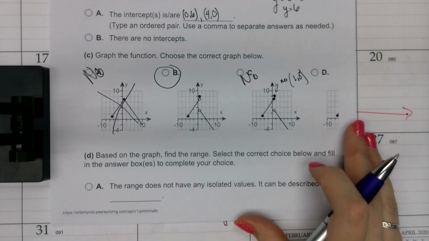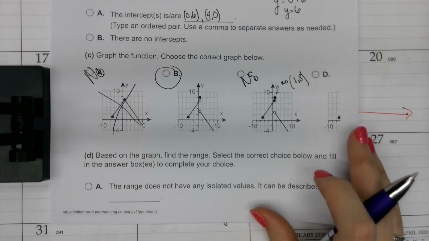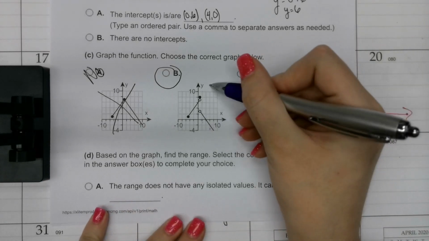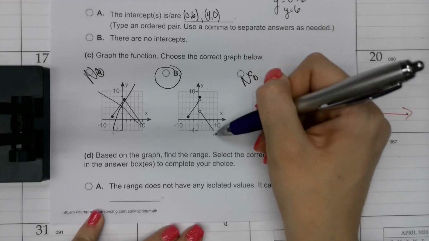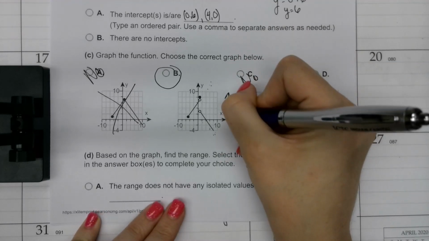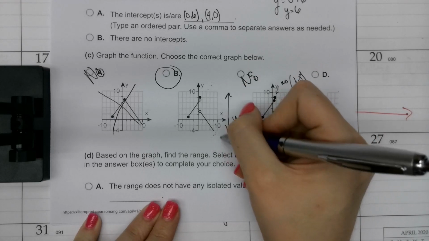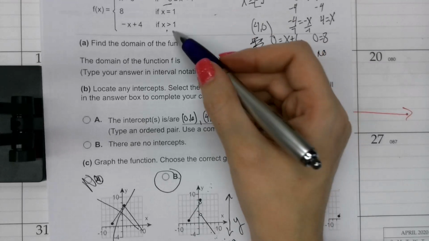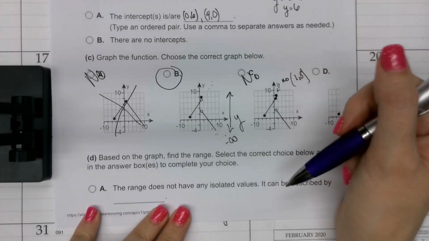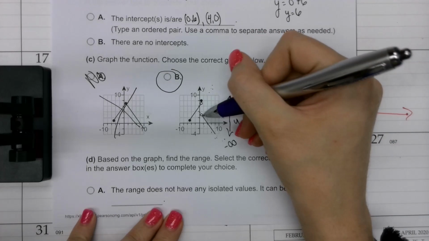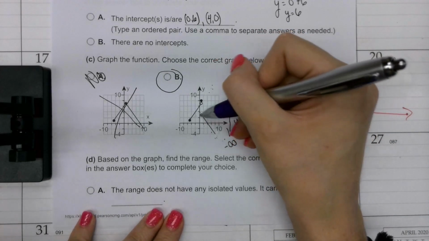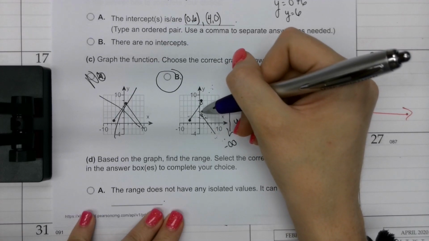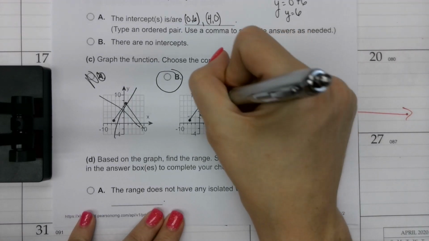Alright. Based on the graph, find the range, select the correct choice below, and fill in the answer box. Our range is our y values, so we're looking from here to here. Far down it goes to -infinity because it doesn't end. Then when we come up, there's no discontinuity here because this one picks up, and we go on up until we get to this point right here.